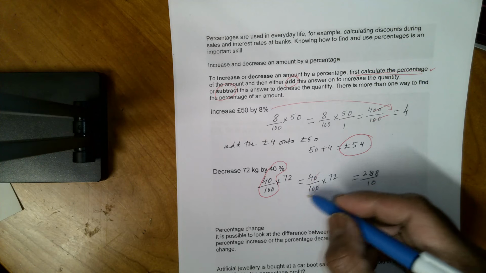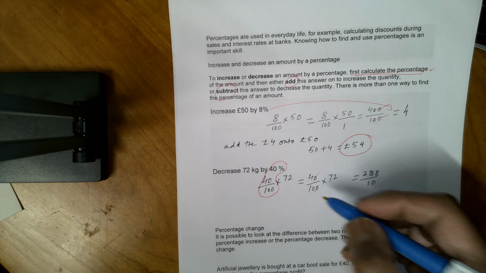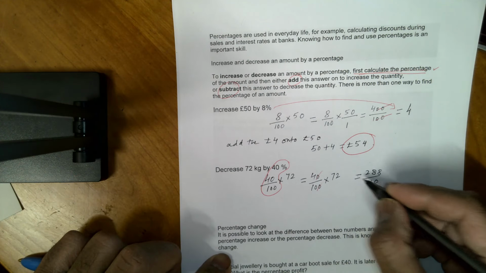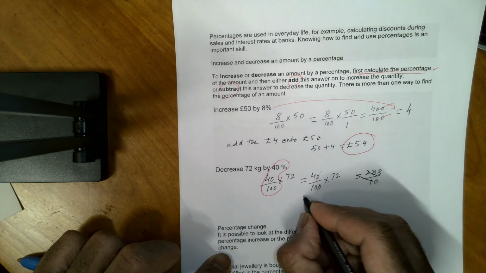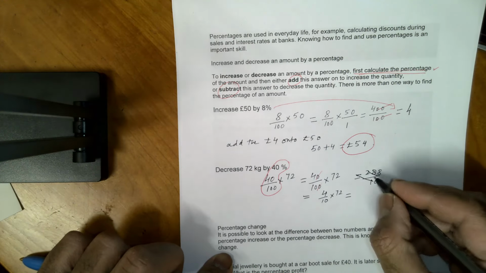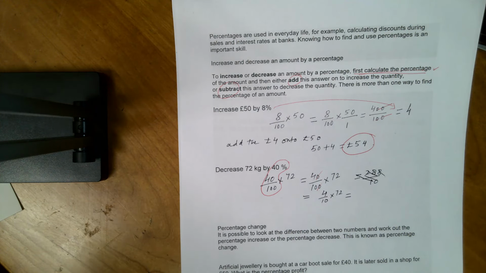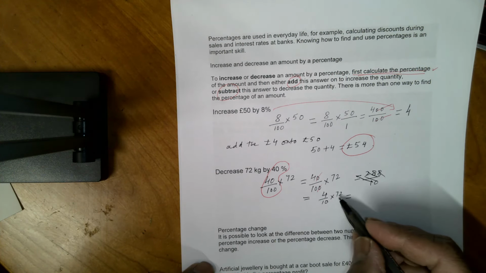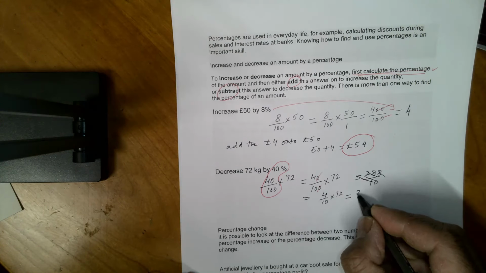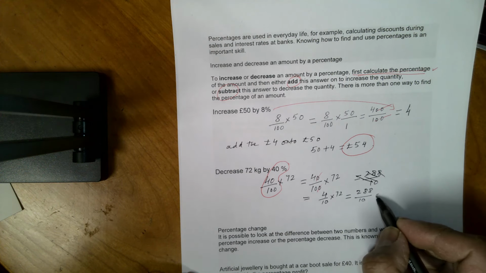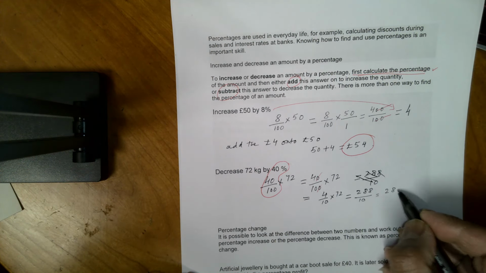Make sure there is no decimal here, it has to be a whole number. Then you can multiply 72 by 4, and that will give you 288, and then divide by 10, which can be written as 28.8.